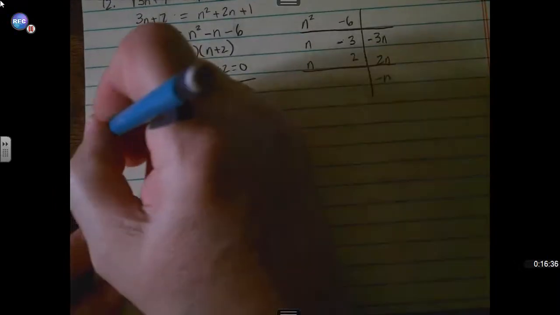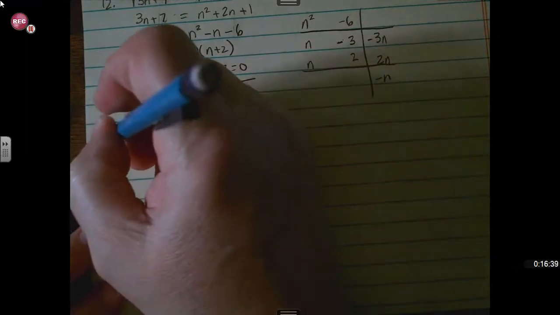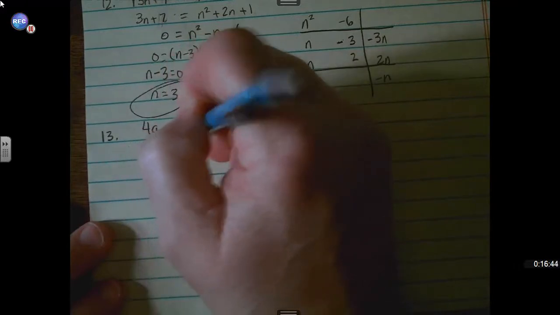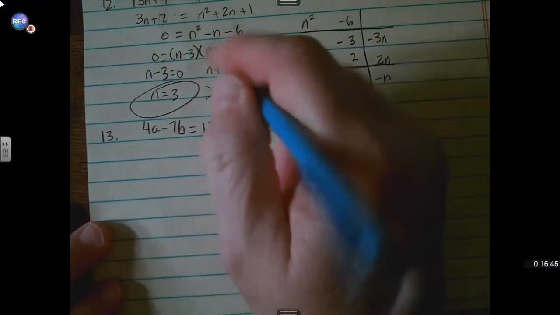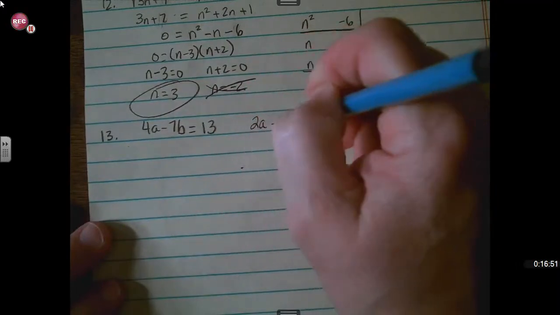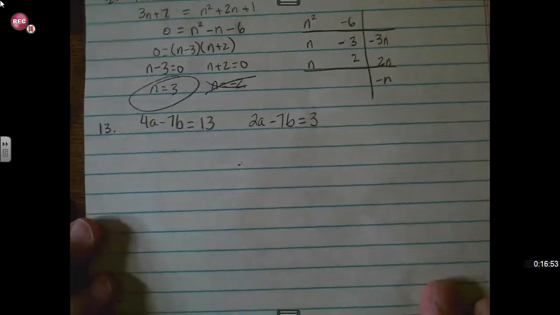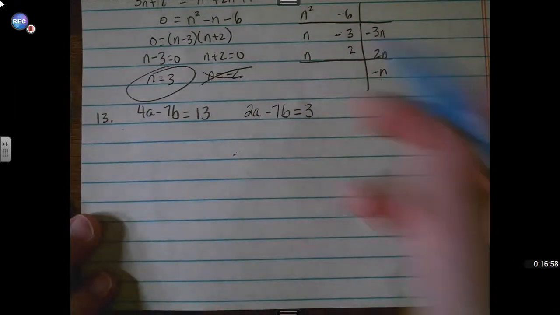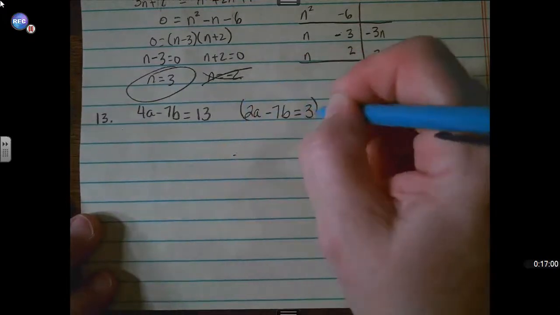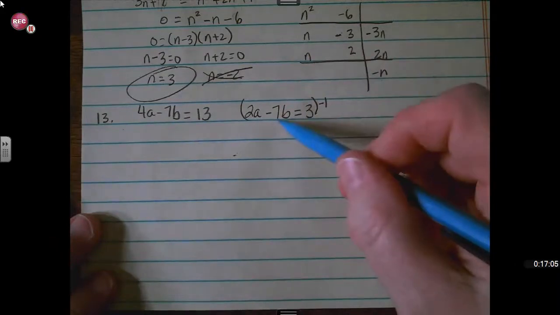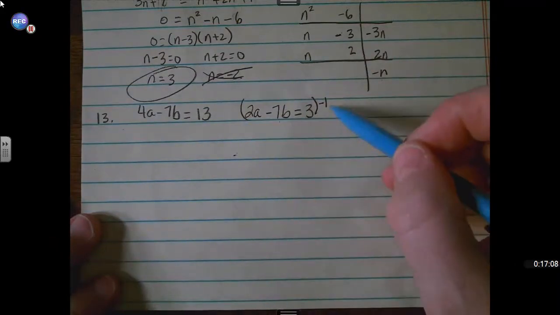Okay. Number 13, 4a minus 7b, why don't I just use x's and y's, equals 13, and 2a minus 7b equals 3. So this is set up for elimination. If this were a positive 7 over here, the b's would drop out. And so to make that a positive 7, I just multiply everything in this equation by negative 1.